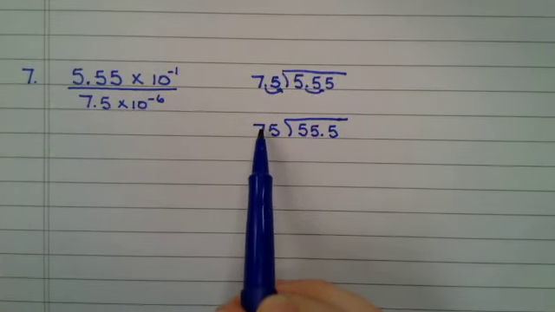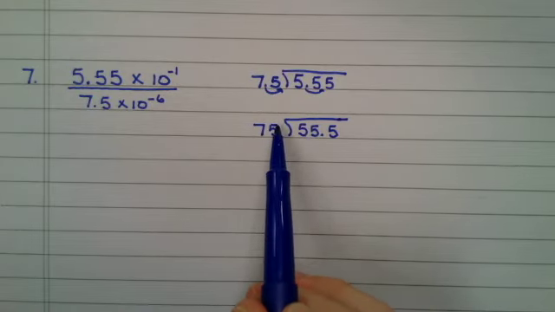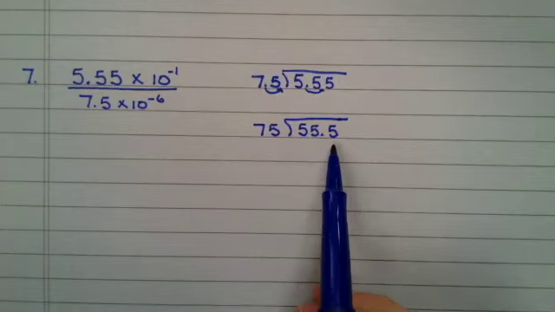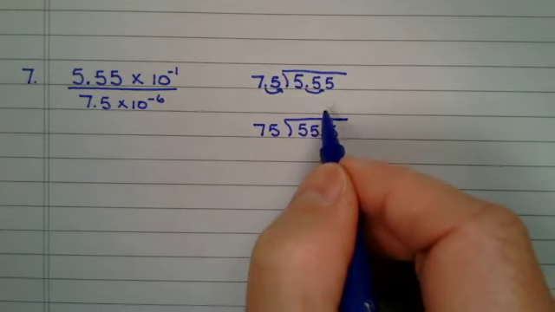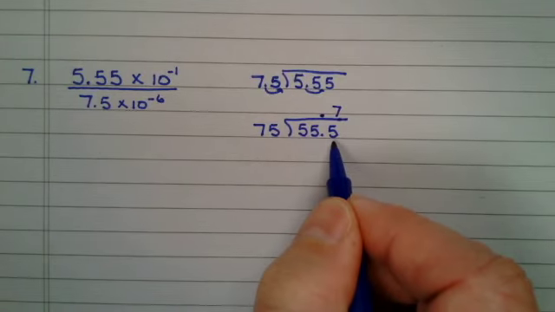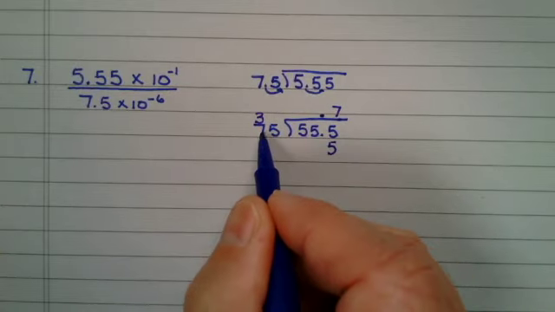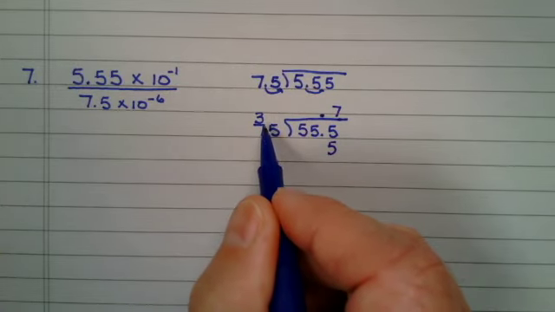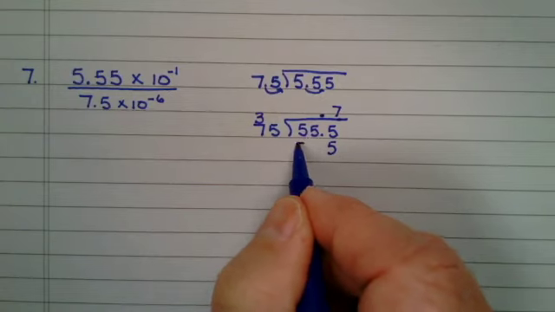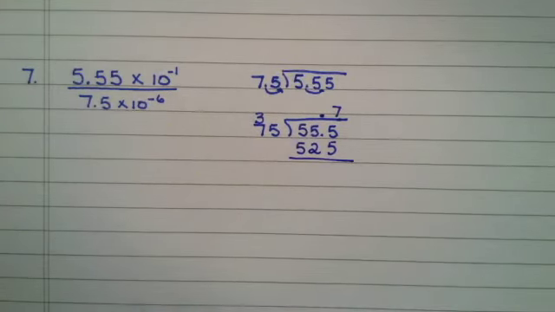I need a number that will multiply to 7 to get close to 55, but I also need to have a number that when I multiply it to 5, I'm going to get a 5 here on the end. We're going to try 7. 7 times 5 is 35. Put a 3 here. 7 times 7, 49. 49 plus 3, 52. Subtract those.